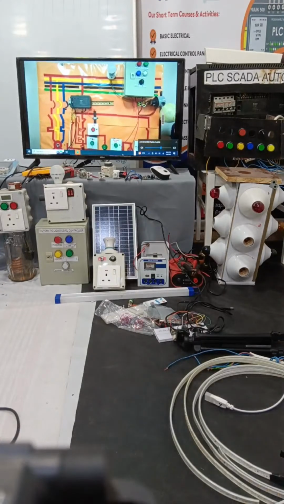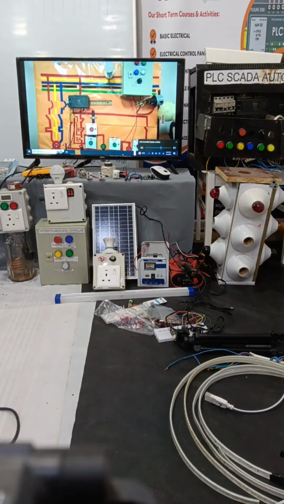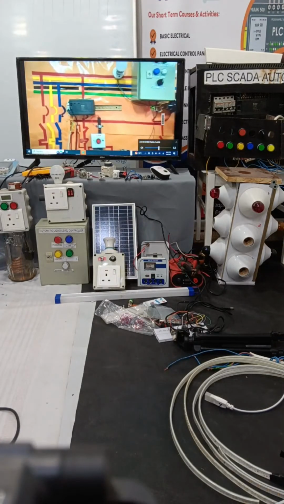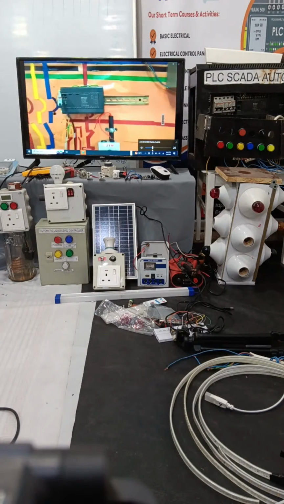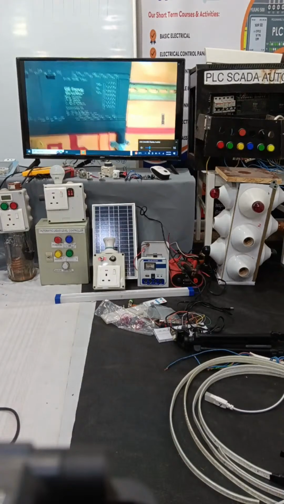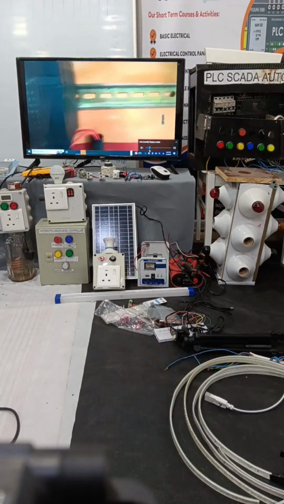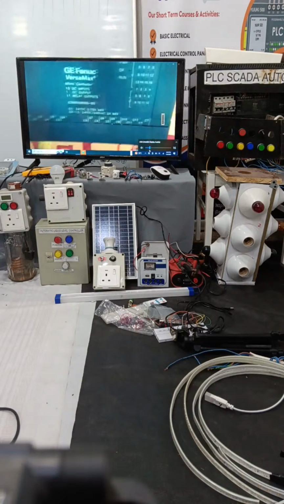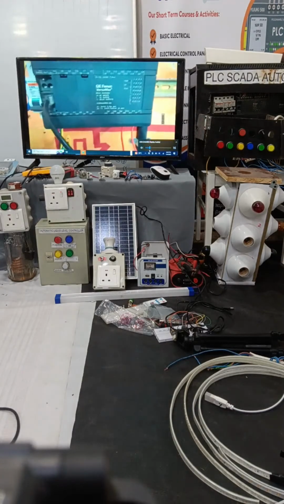This is our board, the electrical board for system integration, and this is our Engg PLC. Now we will power up.